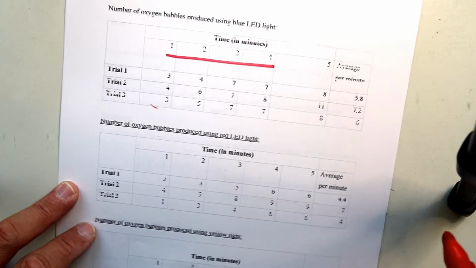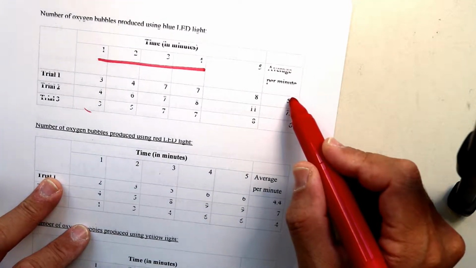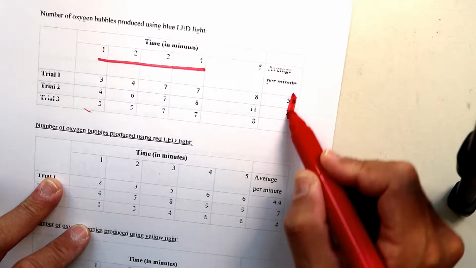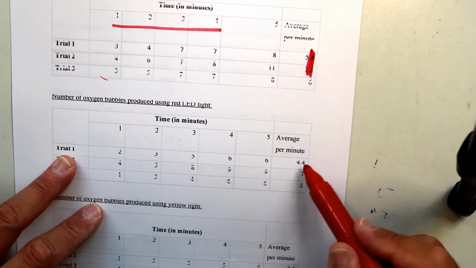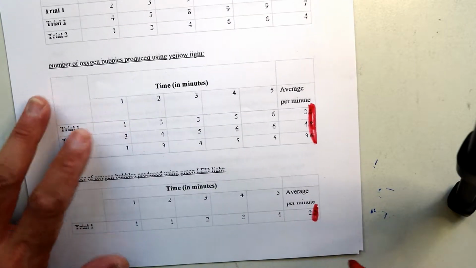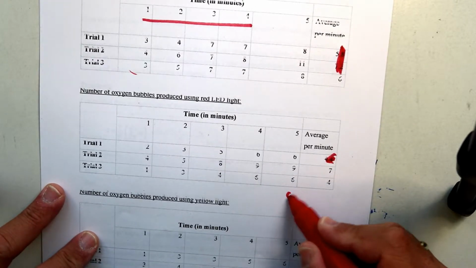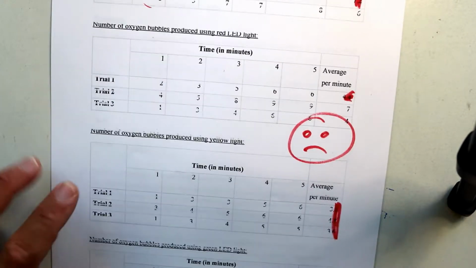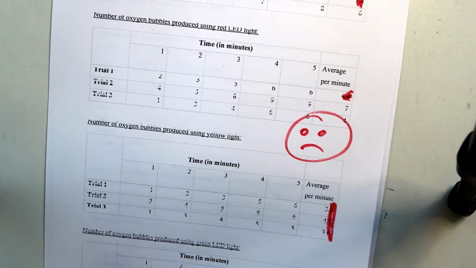And the other thing is the following. Here you have the average per minute, and then all of a sudden you have more significant digits than you actually counted here. So the average cannot have more significant digits. This is not good. This has to look better. Optically, it has to look better. It just confuses me.